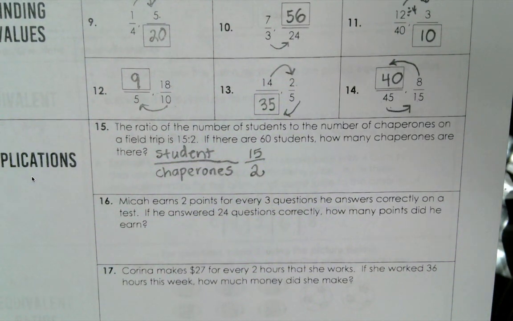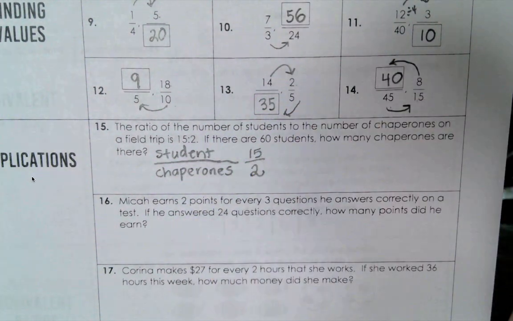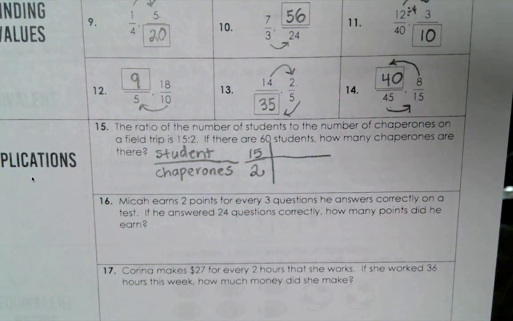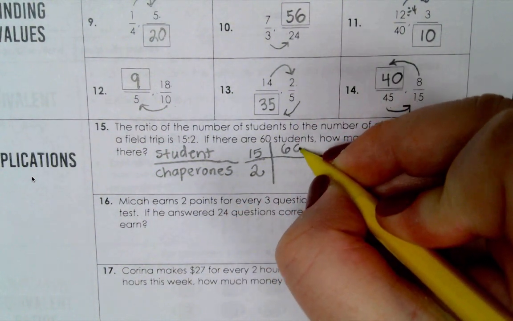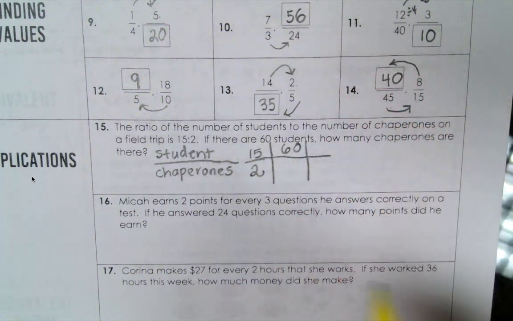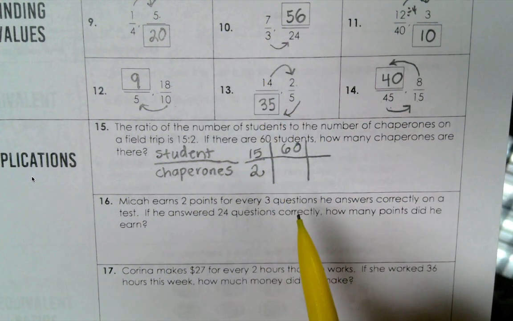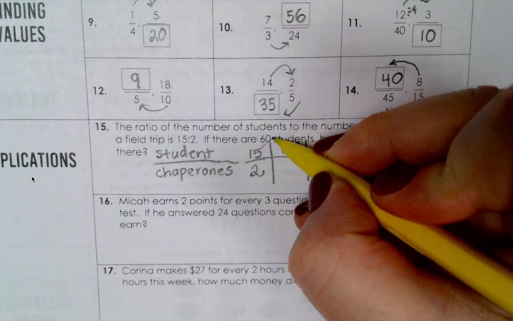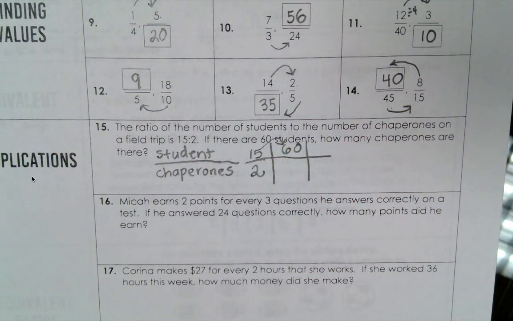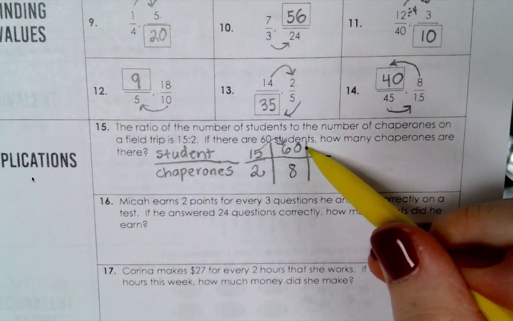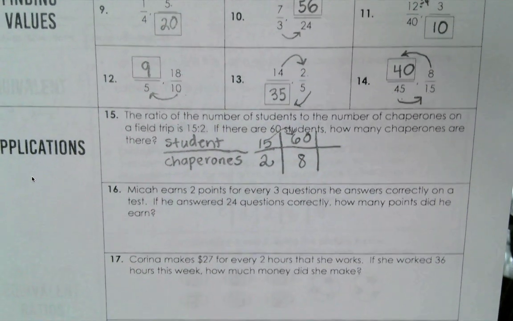If there are 60 students, how many chaperones are there? So this is where we're making an equivalent ratio. If I have 60 students, how many chaperones do I have? It's very much what we did up here, finding that value. What do I multiply 15 by to get to 60? Yeah, 4. So 2 times 4 should be 8. So if I have 60 students, I should have 8 chaperones.